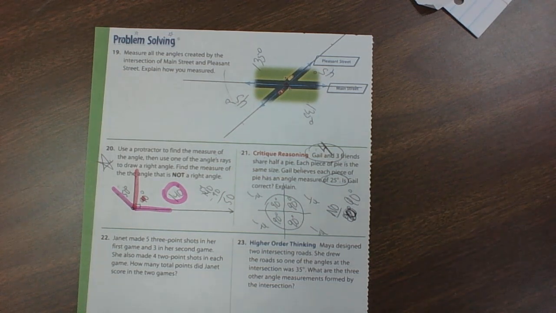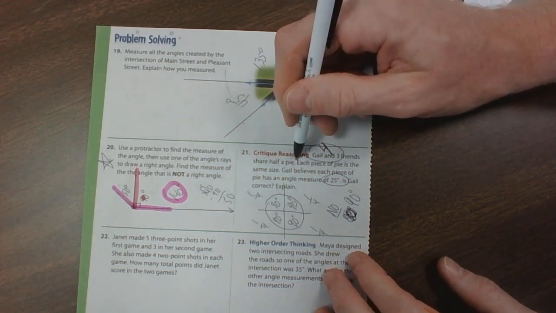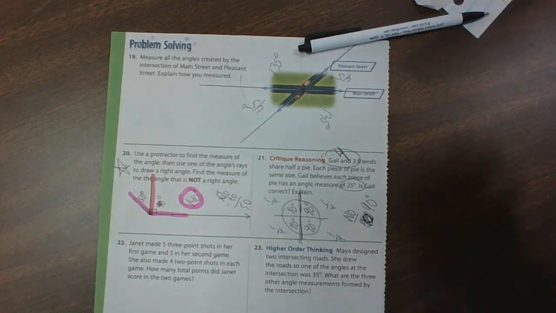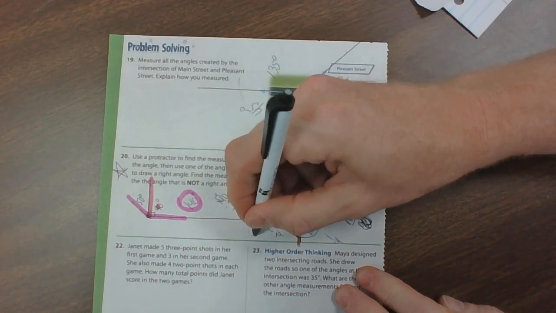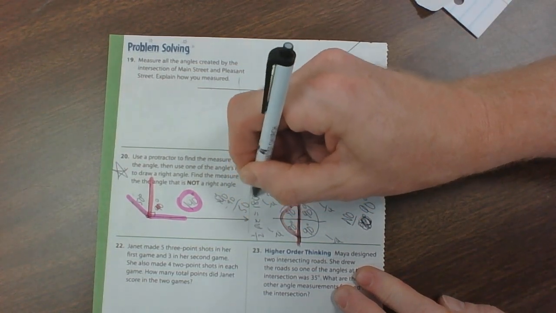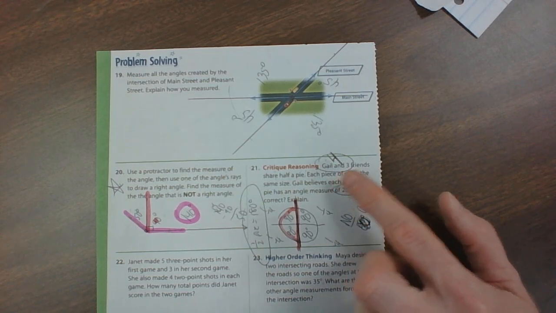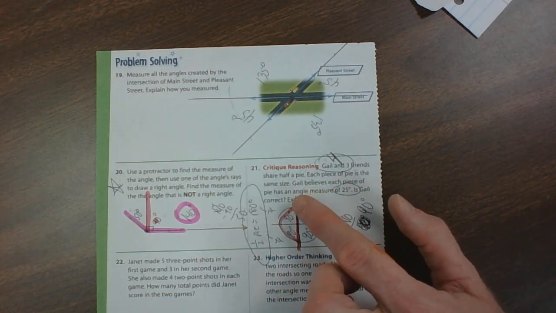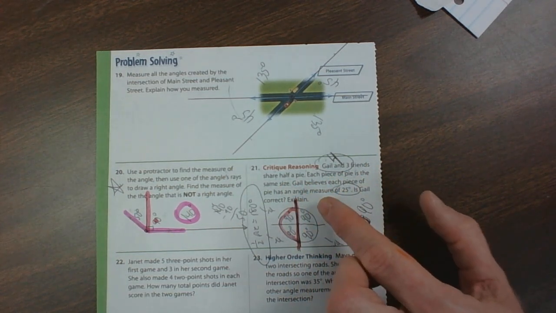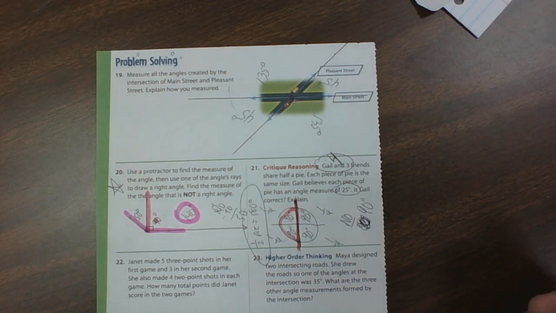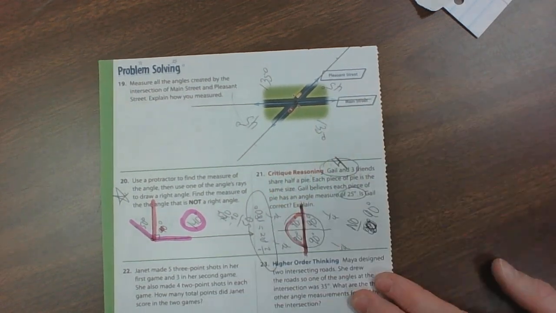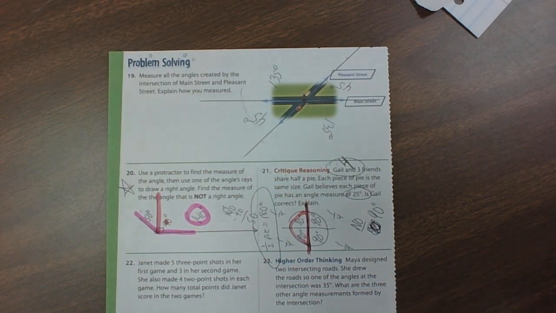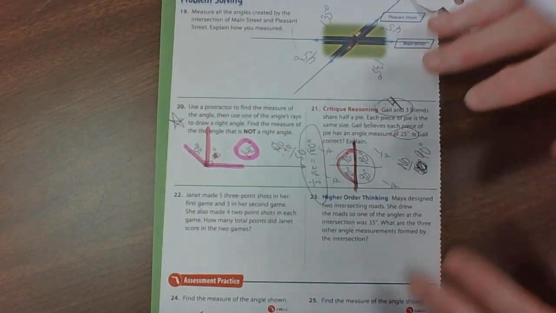And a half a pie, she says, and we share a half a pie. A half a pie, check this out. A half a pie would be what? 180 degrees. So a half a pie is 180 degrees. So it says, Gail and 3 friends share half a pie. Each piece of pie is the same size. Gail believes each piece of pie has an angle measure. Is Gail correct? No, because each piece is 90 degrees. And then if we took a half a pie, that's going to be 180 degrees. 2/4, 1/2 equals 180 degrees. It's half a circle. Pause it, review it.